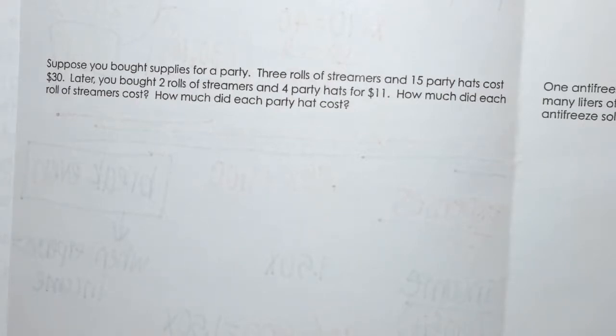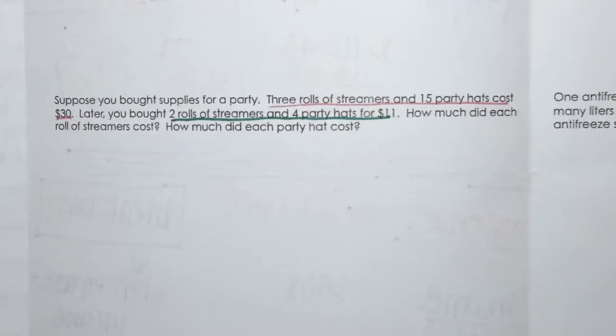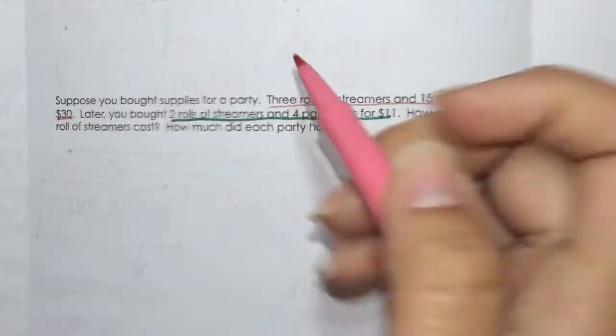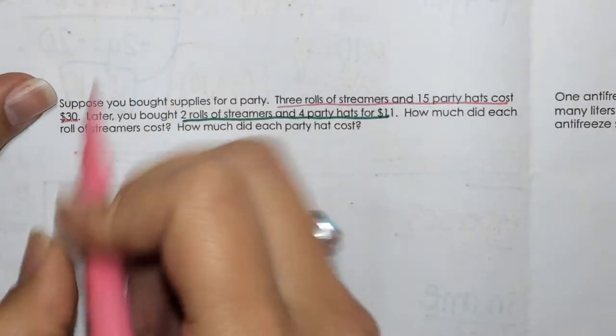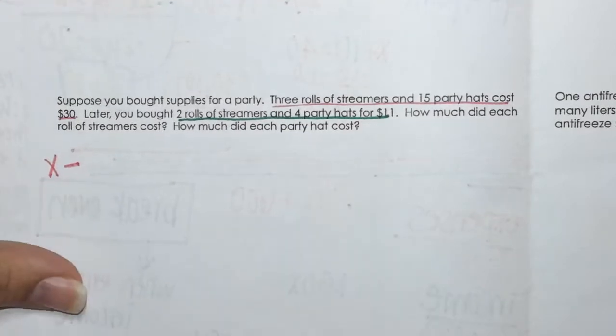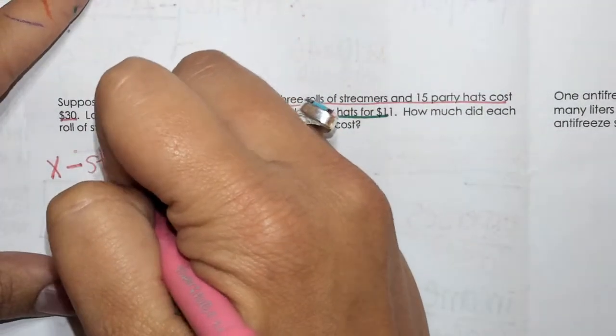That's what I underlined. What did y'all underline? Okay. So, what did we let x equal? x was our streamers.